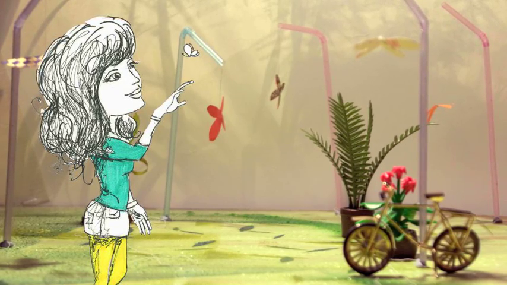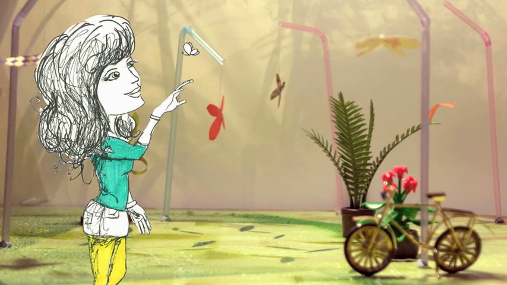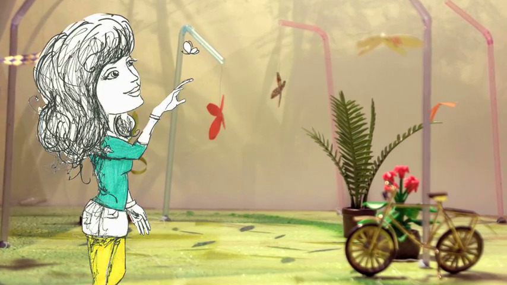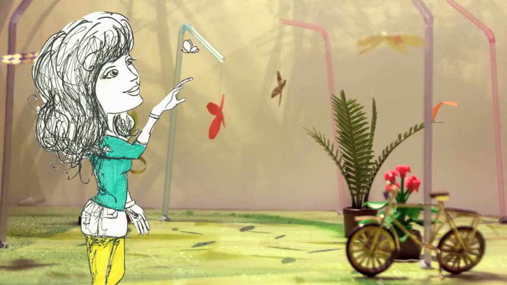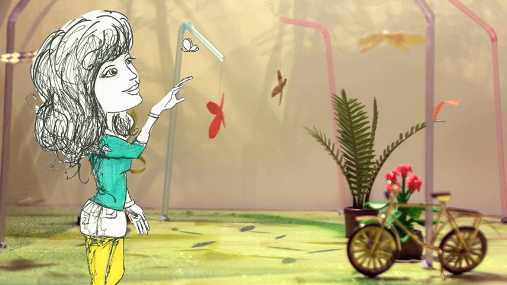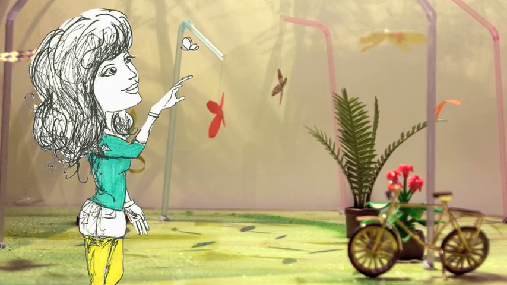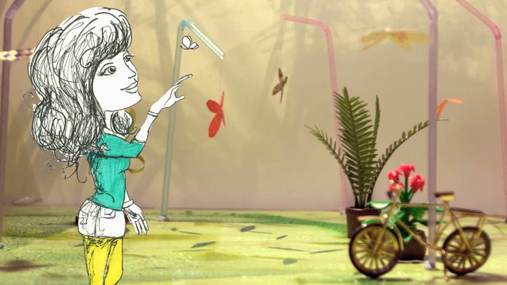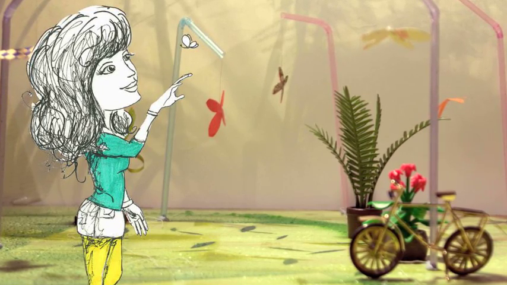When looking to make friends, the first step is to find somebody with whom you share a common interest. Julie likes butterflies, and so Julie has come to the butterfly farm to see if she can find anybody who shares her interest in butterflies.